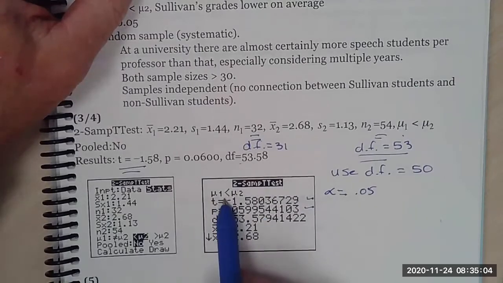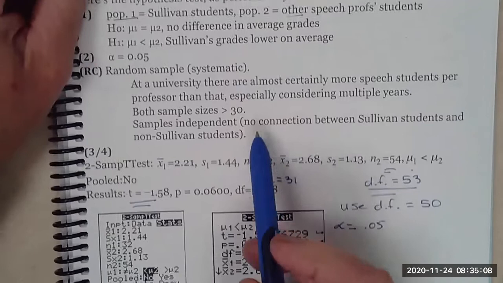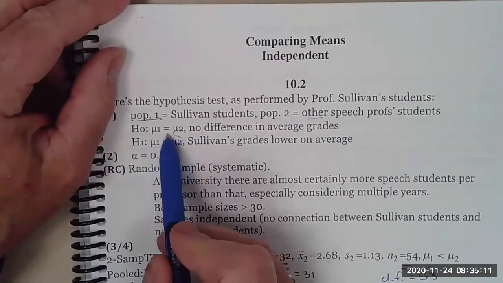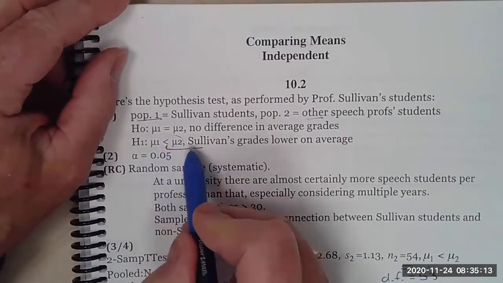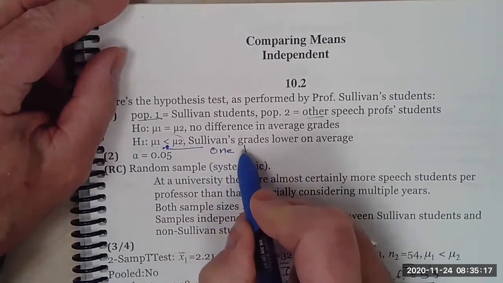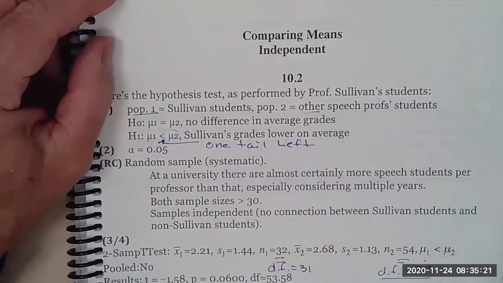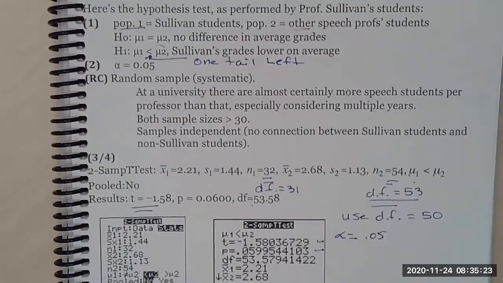The reason why we chose that is because in the hypothesis test, here it is up here, it's lower. So this is a one tail, left. One tail left. So I'm going to look in that table again. Go back to the table one more time.